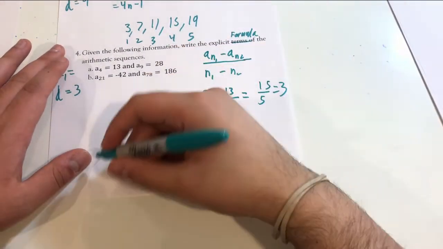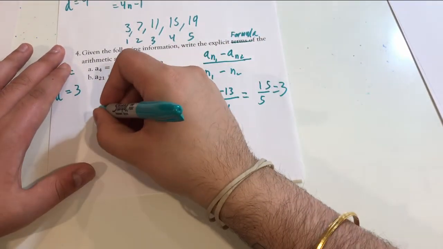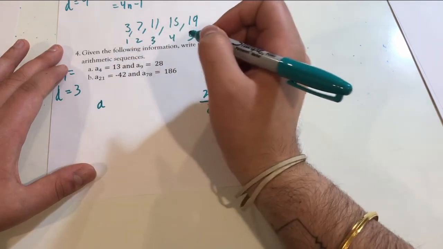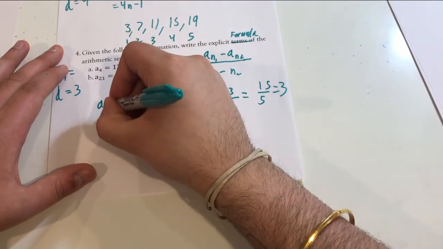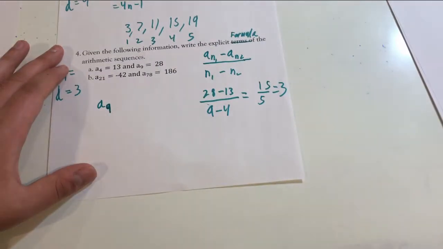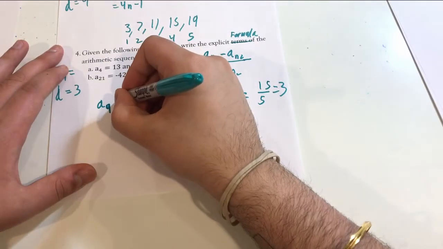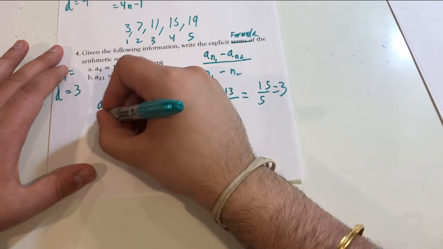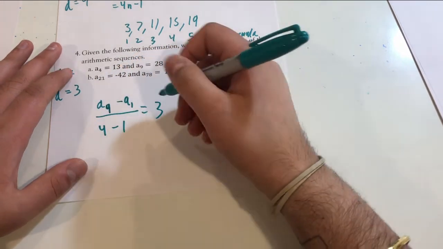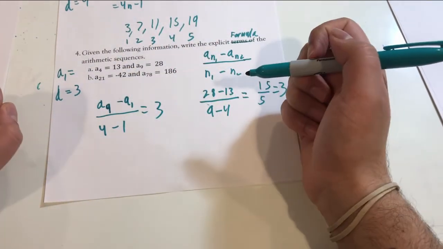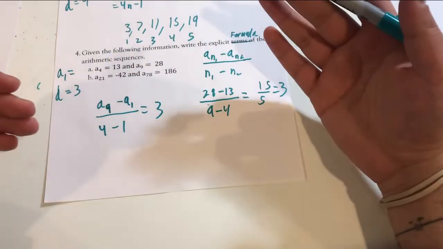So, for example, a of 9, or actually, we'll do a of 4. That looks like it'll be an easier thing to use. a of 4 minus a of 1 over 4 minus 1 should equal 3, right? The slope should be the same for any 2 points that I choose.